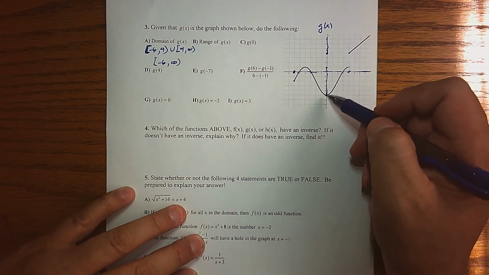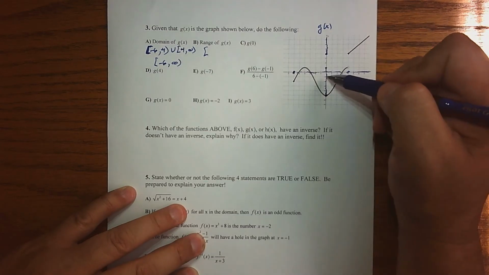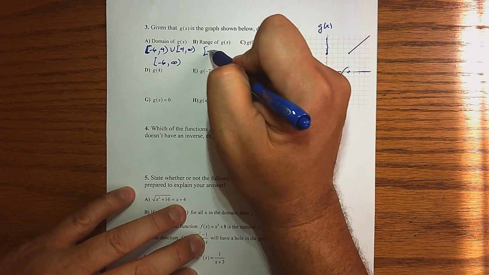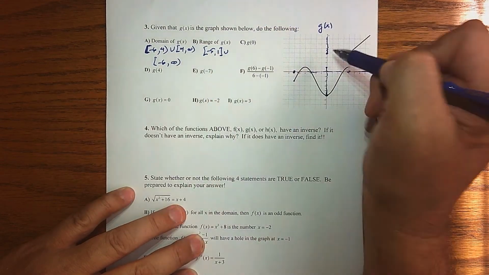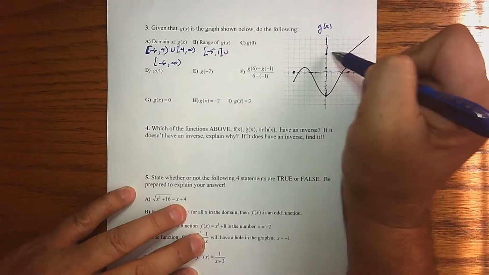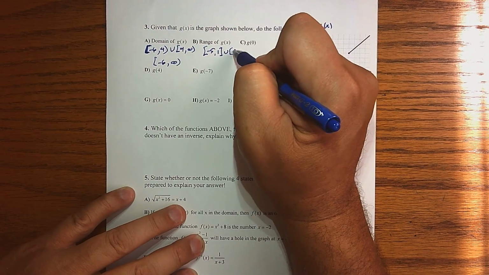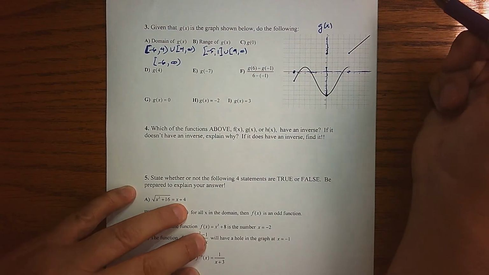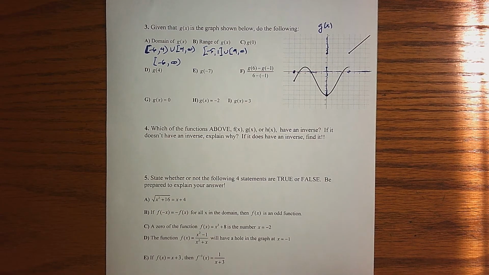It looks like it's from, let me make sure I got that right, 1, 2, 3, 4, yeah, -5 to 1, union, and it looks like it starts again at 4 to infinity. So there would be my domain and range, the inputs and the outputs for that function g.